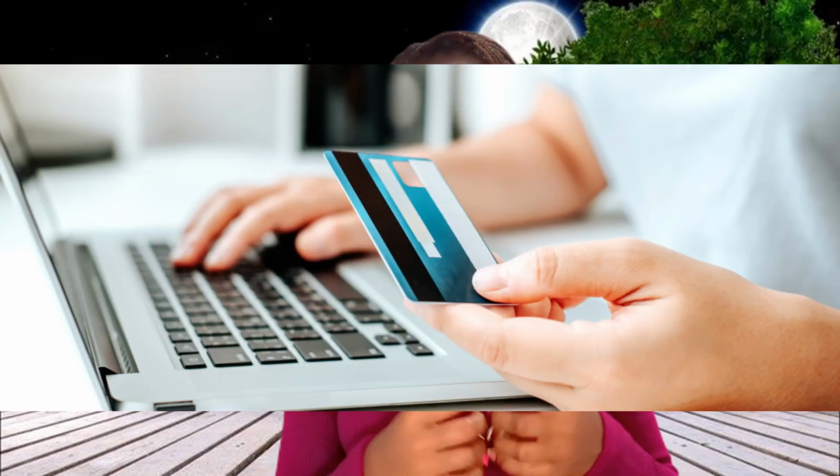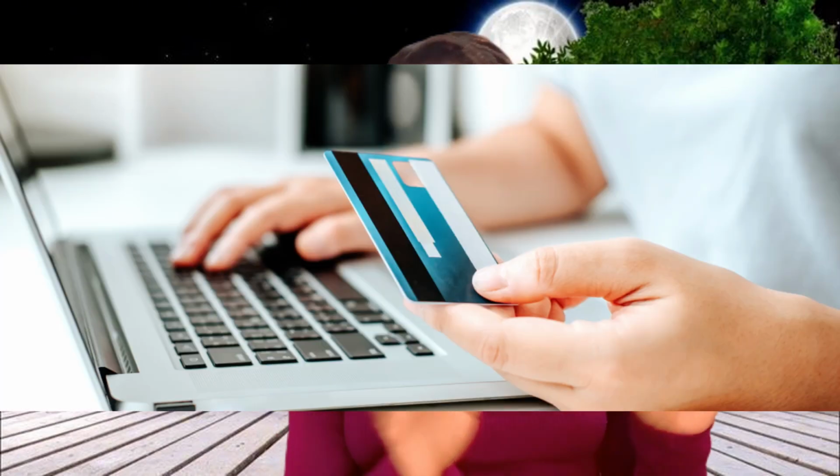So we are going to see how to make payment once you reach that level of the fees, like how you saw. We are going to see how you can make payment. So guys, stay tuned and let's go.